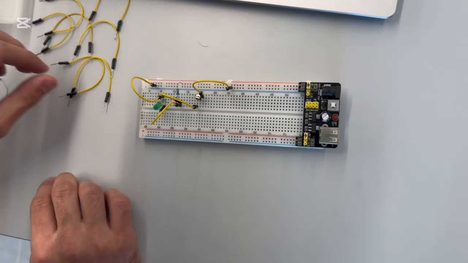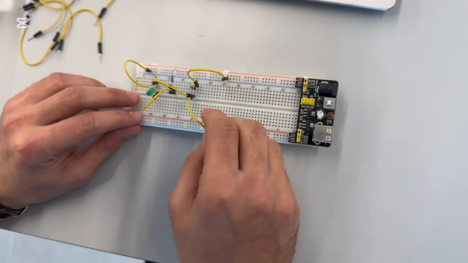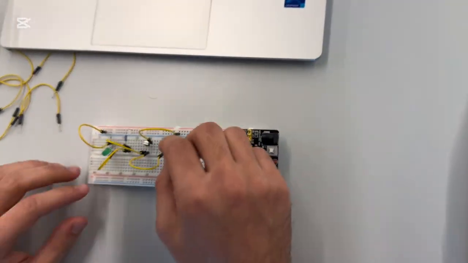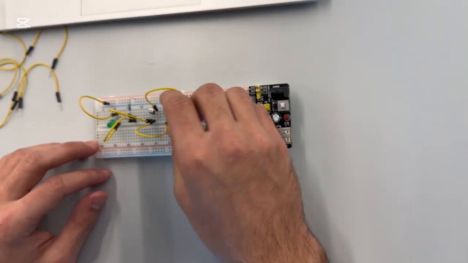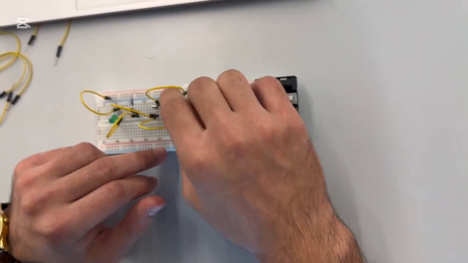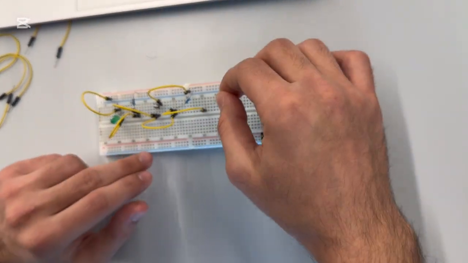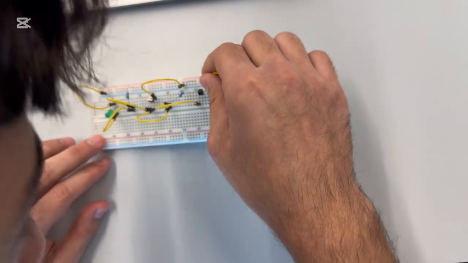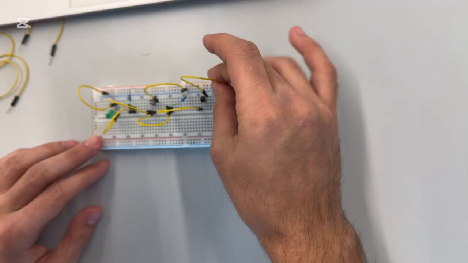After that, we connected the base of the transistor to another resistor using a jumper wire. We added the second and third transistors to create the AND logic. Their emitters and collectors were connected in series, so current can only flow when both transistors are activated.